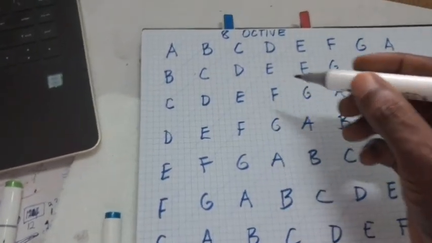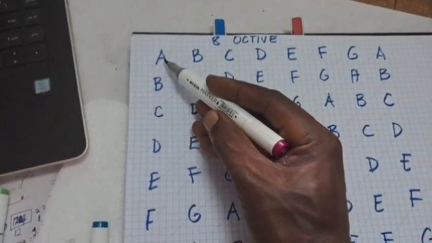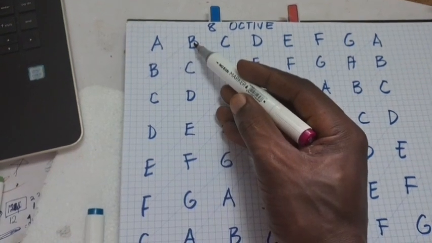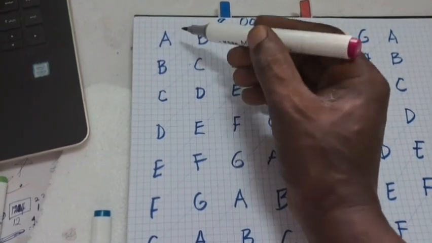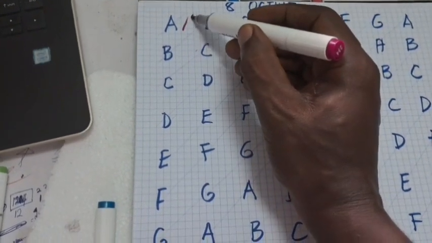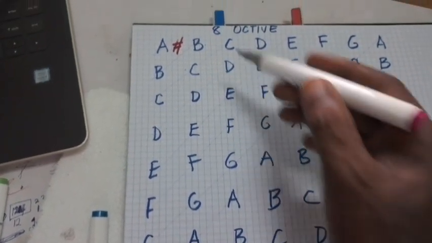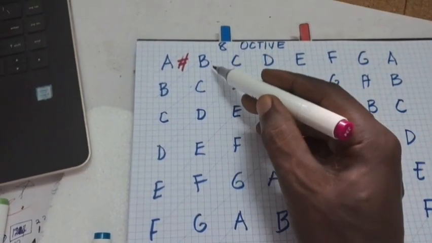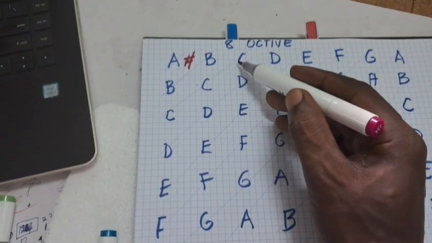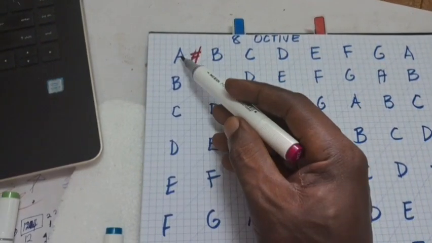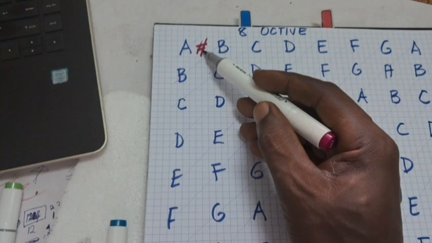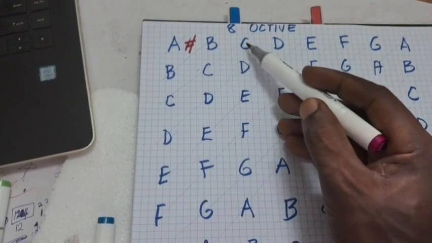What do we mean? From A, before you go to B here, there is a sharp. But from B to C, there is nothing. You just go direct. So when you are naming, you say A sharp. B, you don't say B sharp.